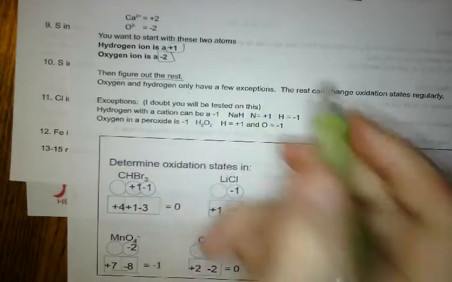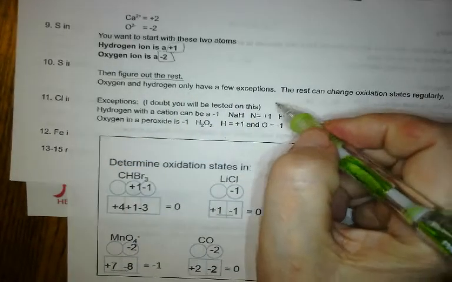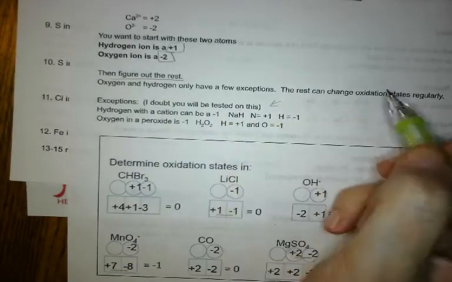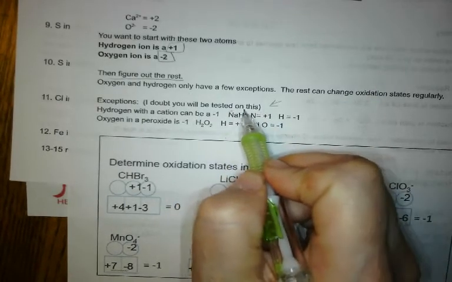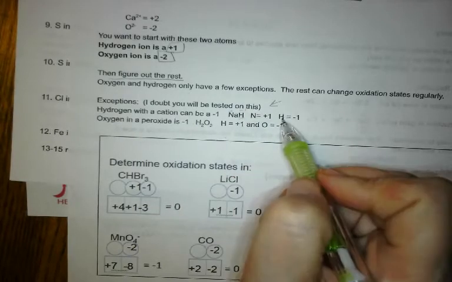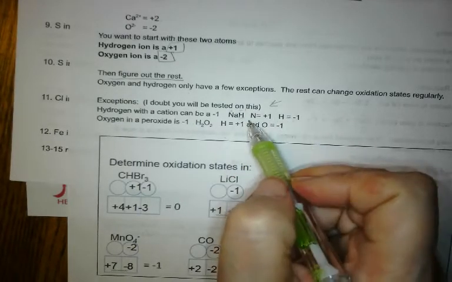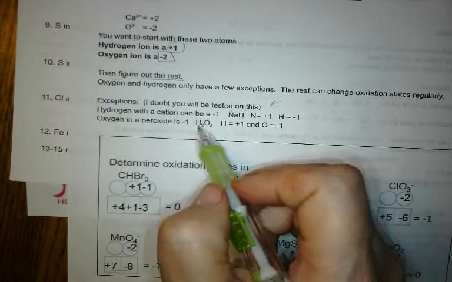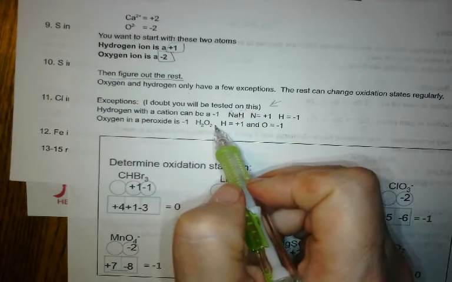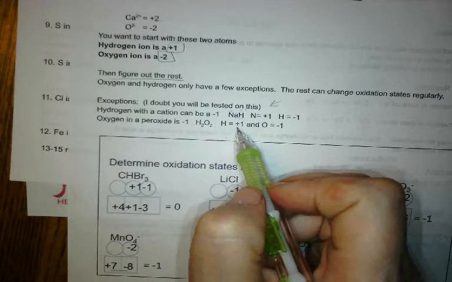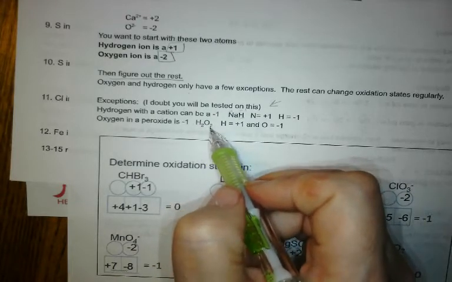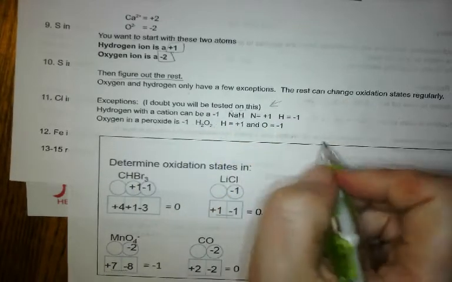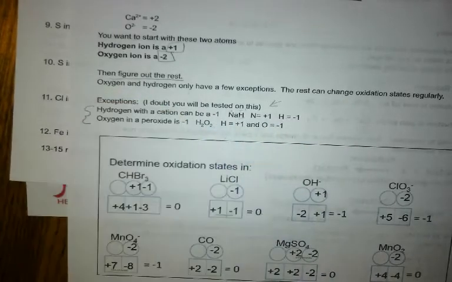Hydrogen and oxygen only have a few exceptions, and I don't think they will ask you anything about this. Sometimes hydrogen is with a positive metal. Well, then my hydrogen's a -1, and these are metal hydrides. If oxygen is in a peroxide, it's the only time it's a -1. So here hydrogen's a +1, but there's two of them, so +2, then -1, -2, and that would equal 0. So I really don't think they're going to show you those exceptions.